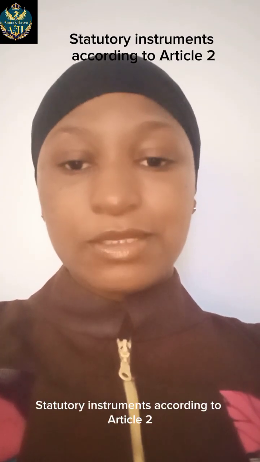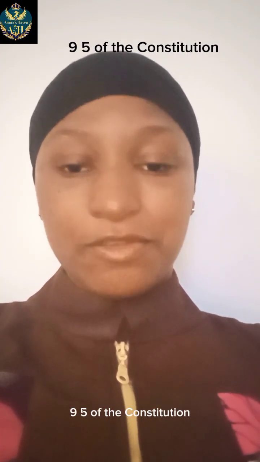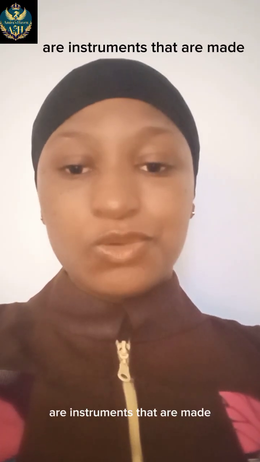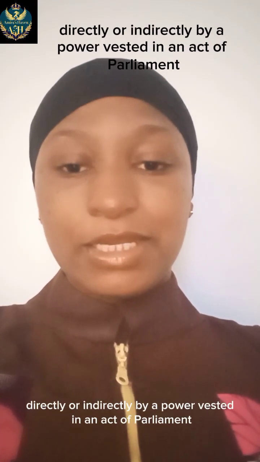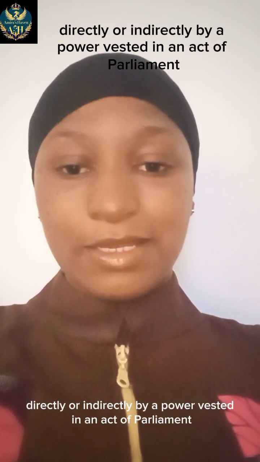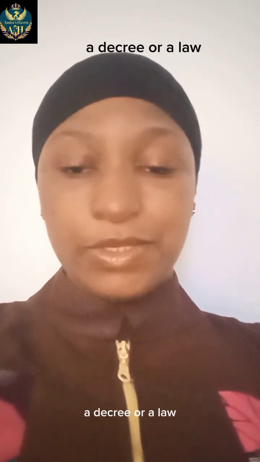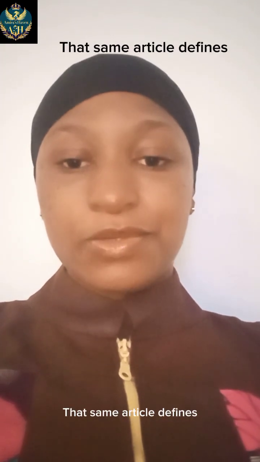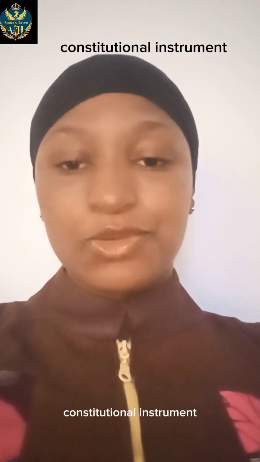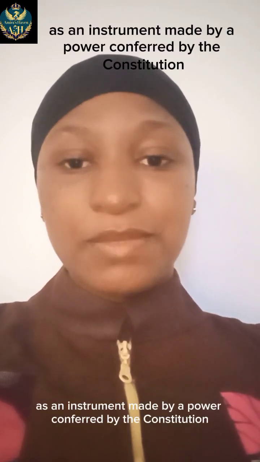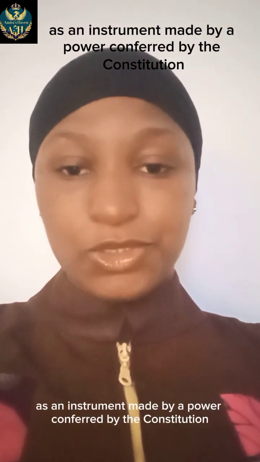Statutory instruments, according to Article 295 of the Constitution, are instruments that are made directly or indirectly by a power vested in an Act of Parliament, a decree, or a law. That same article defines constitutional instruments as an instrument made by a power conferred by the Constitution.